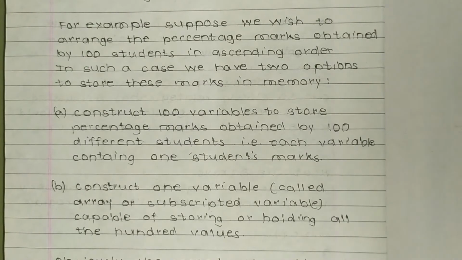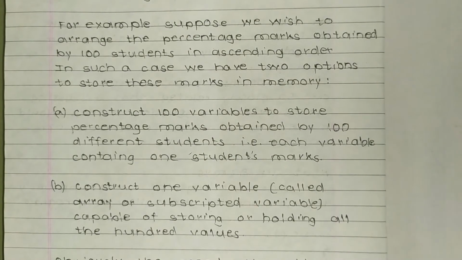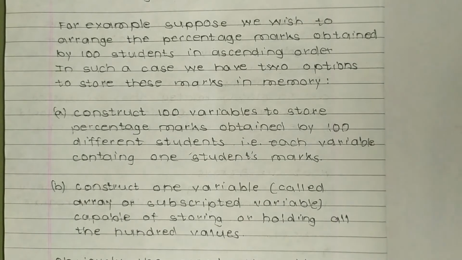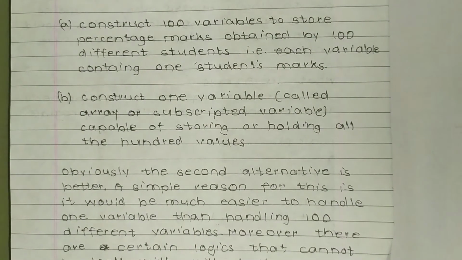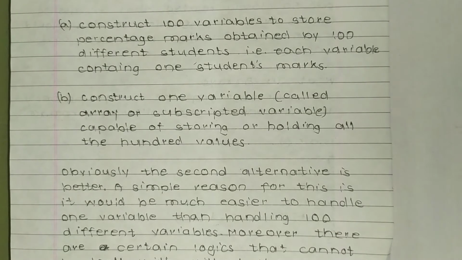For example, suppose we wish to arrange the percentage marks obtained by 100 students in ascending order. So we want to arrange a few numbers in ascending order. In such a case, we have to store these marks in memory, and there are two options. Option A: construct 100 variables to store percentage marks obtained by 100 different students, each variable containing one student's mark. Option B: construct one variable called array or subscripted variable capable of holding all the 100 values.